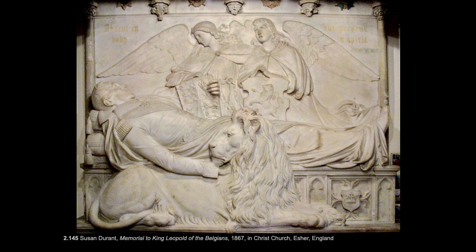Now, Leopold was the first king of Belgium after they declared their independence from the Netherlands. So he was highly praised for that, but he was also not the greatest guy. The lion here probably refers to his sort of relentless occupation of the African Congo during the time.